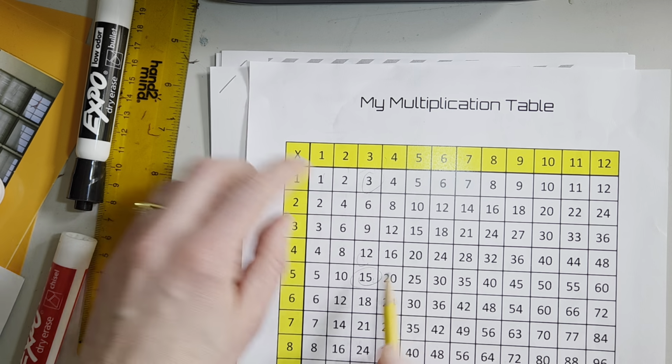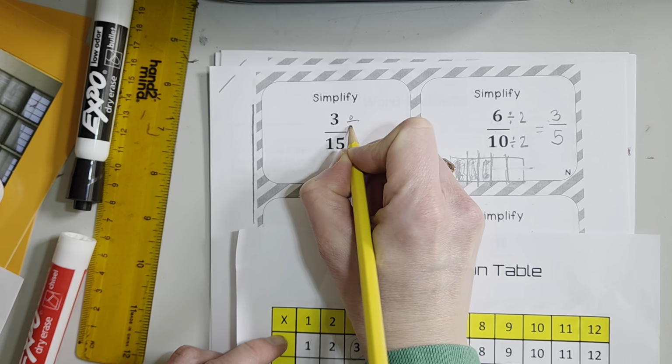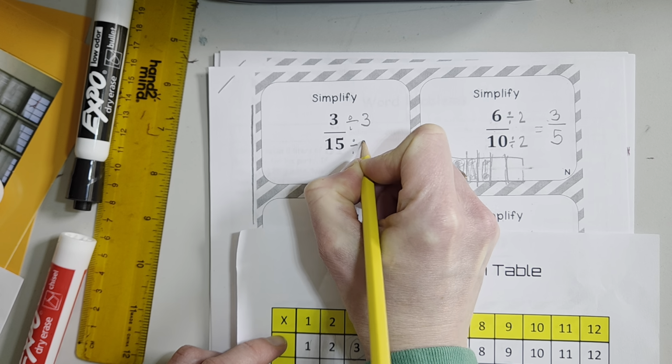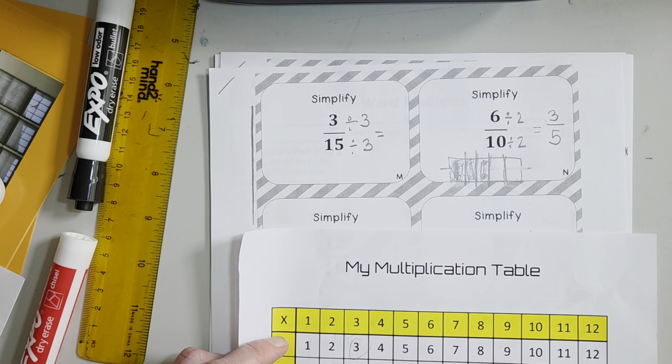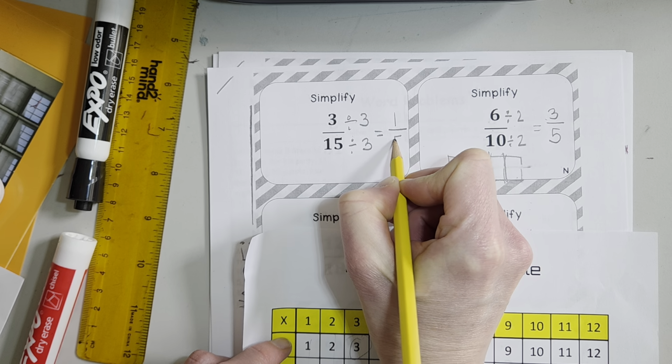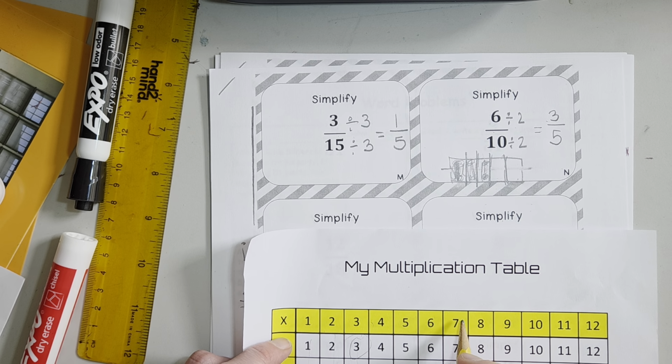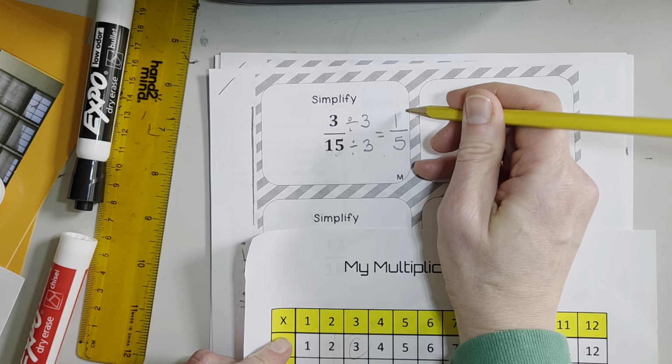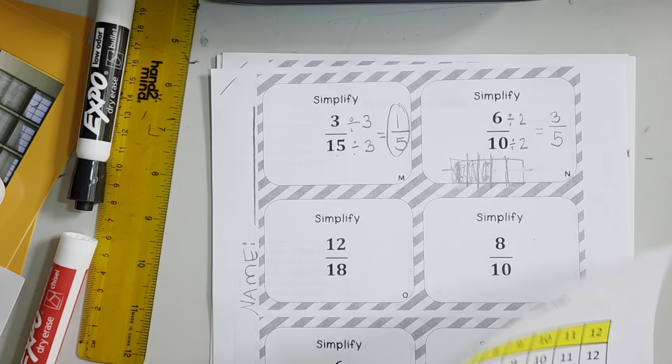So we can divide them each by 3. Okay? Divide 3 by 3. Divide 15 by 3. Okay? So when we divide 3 by 3, that equals 1. 15 divided by 3 equals 5. So 3/15 is the same as 1/5.